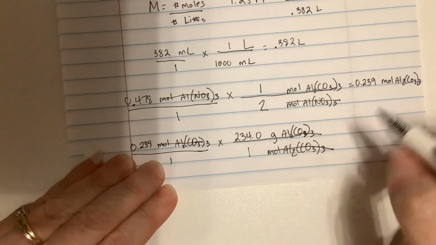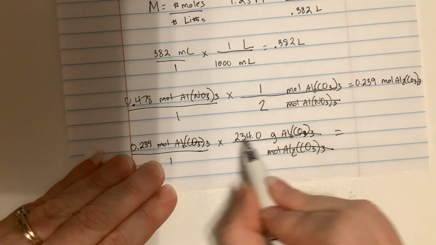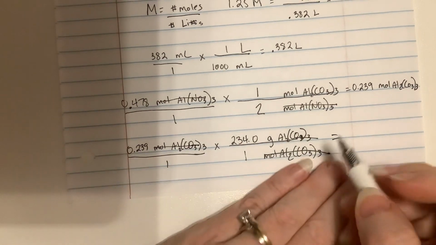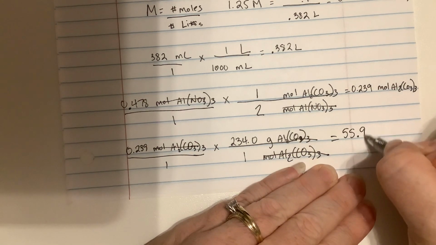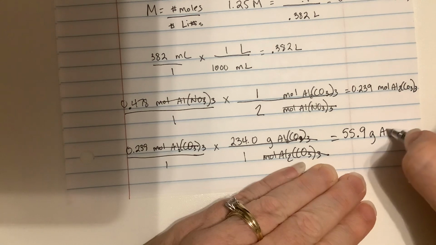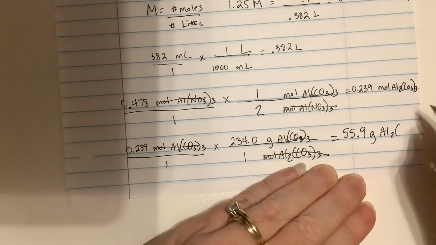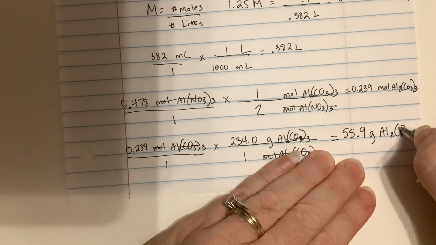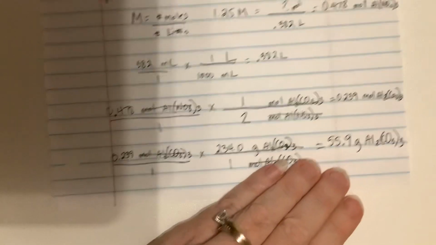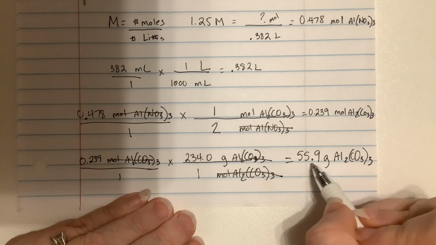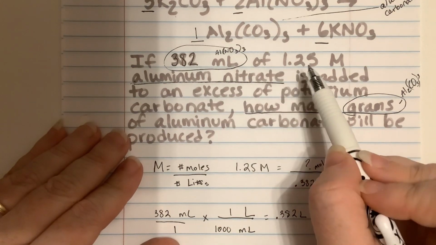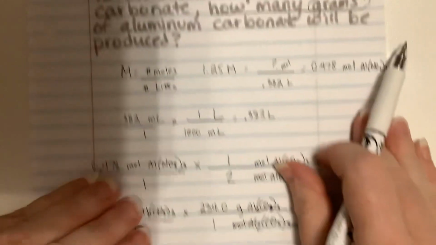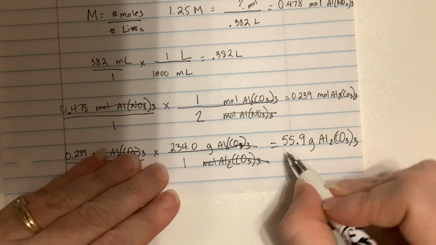I'm going to get rid of my moles. I'm going to multiply across, because that's how that's set up, and I'm going to get 55.9 grams of aluminum carbonate. Lord have mercy, you'd think after all I'm writing, I would get it right. Notice that this is 3 significant figures. Let's look up here. I have 3 significant figures in my problem, which means my answer needs to have 3 significant figures.